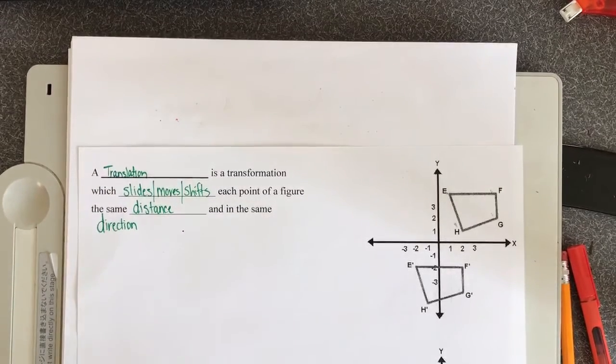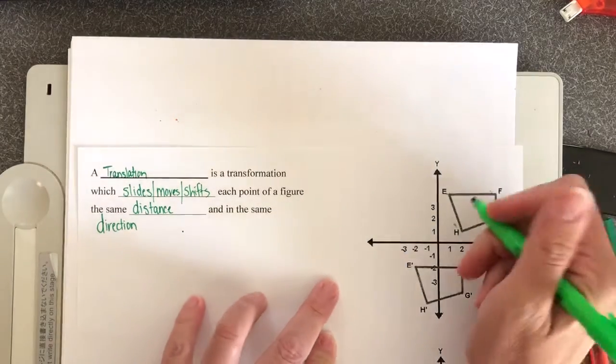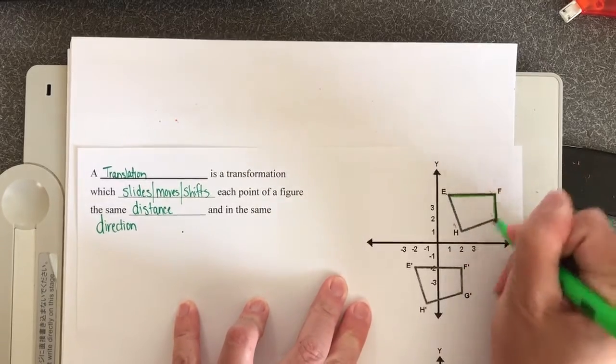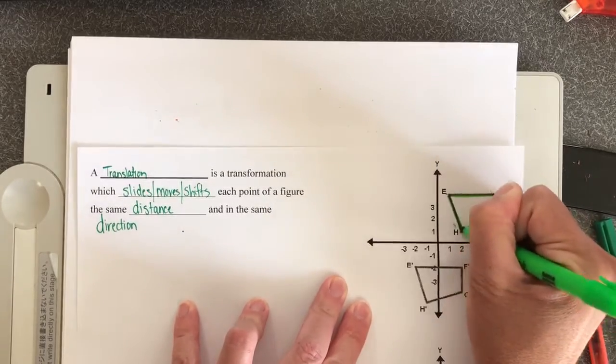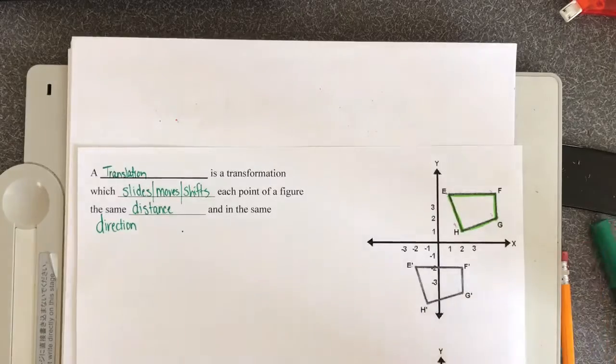So in this example that we have here, I'm going to use some highlighters. My pre-image is EFGH. It's the one without the tick marks. Remember, there's four representations of the graph. I start off with my graph. So the next thing I want to do is set up my table of values.